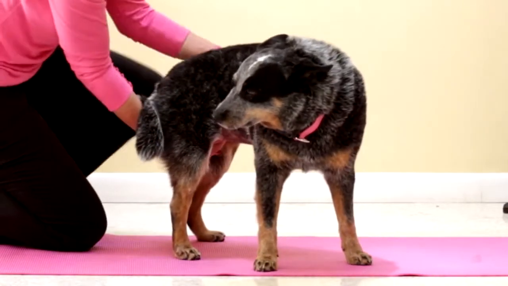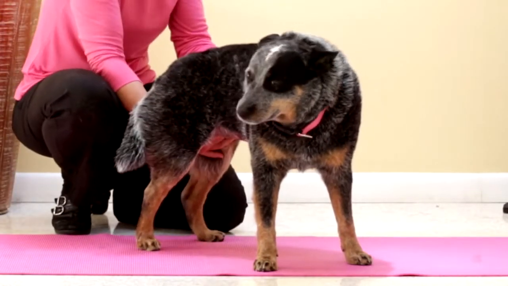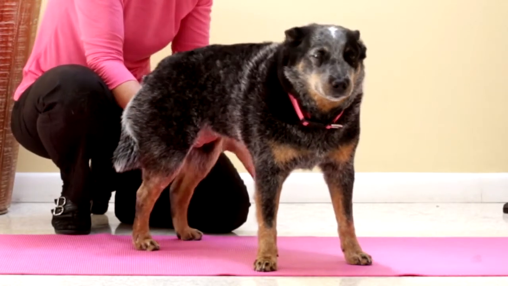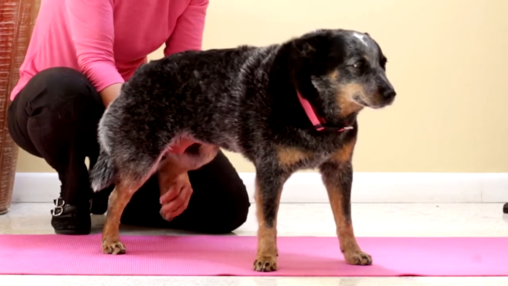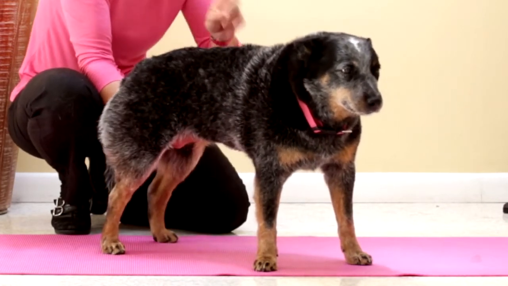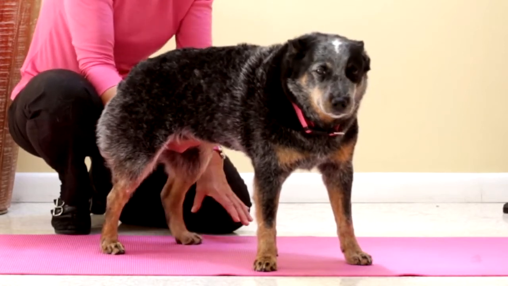Gently place. At times, the patient will want to pull away, leading to a withdrawal reflex and not a placing response. Here's an example of withdrawal. Be patient, take your time, and place.